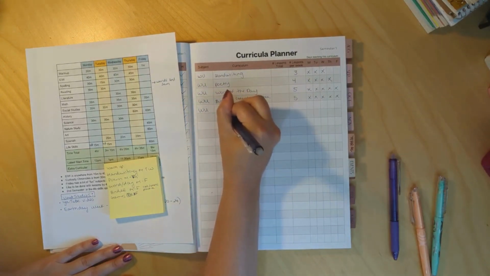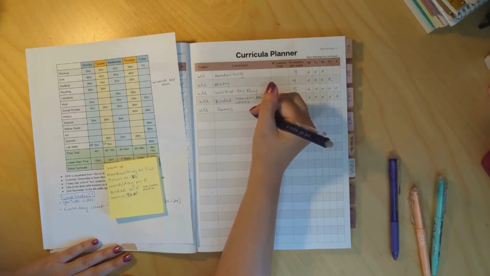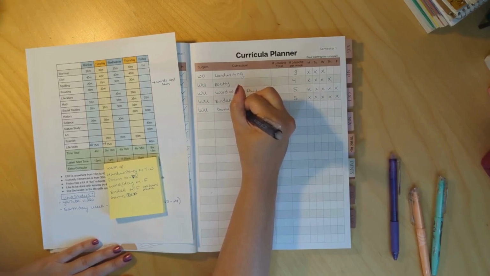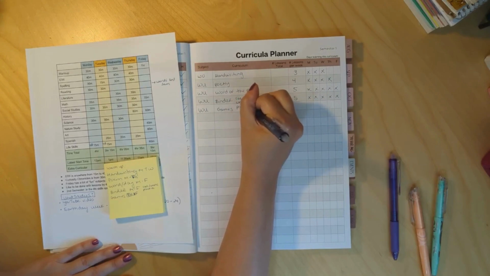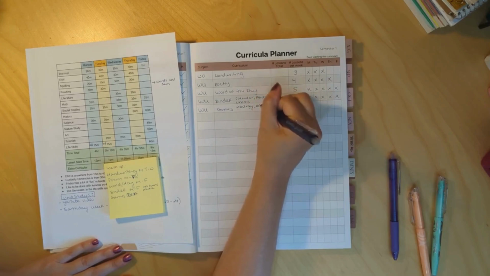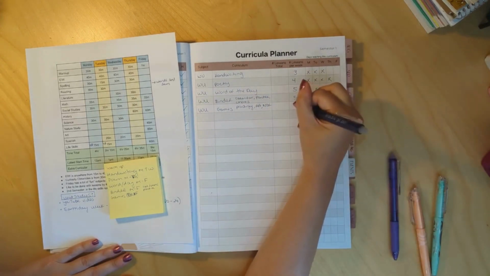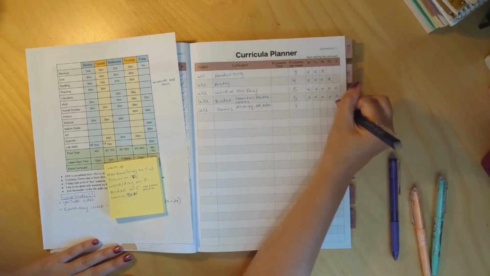And then games, which are Prodigy, Venture Academy, and Night Zookeeper. And this is just on Fridays.